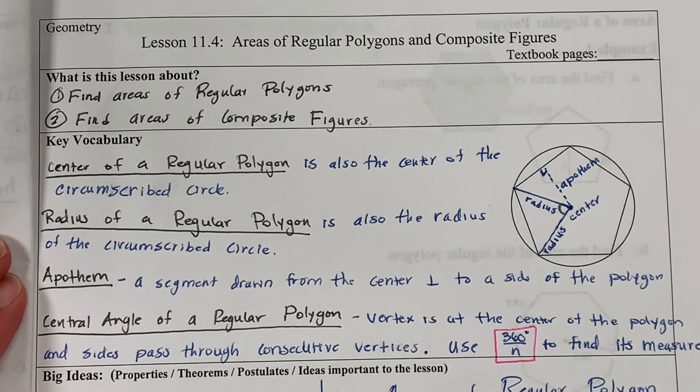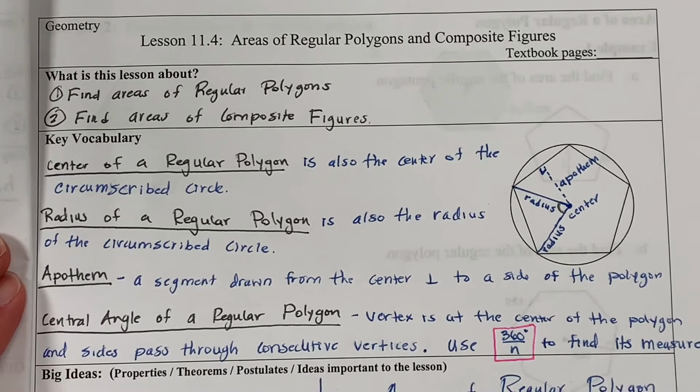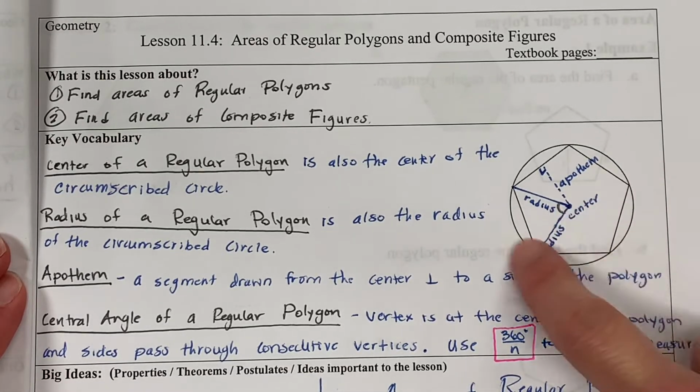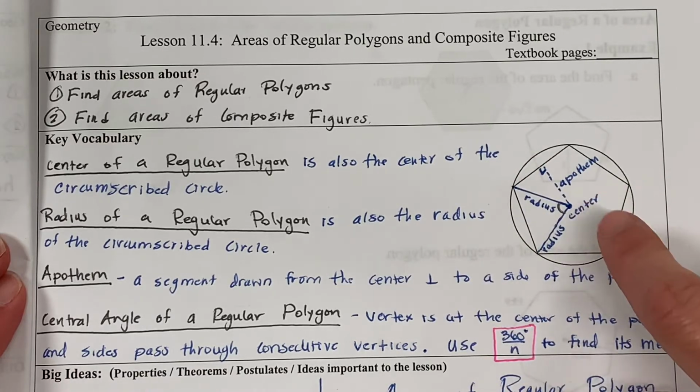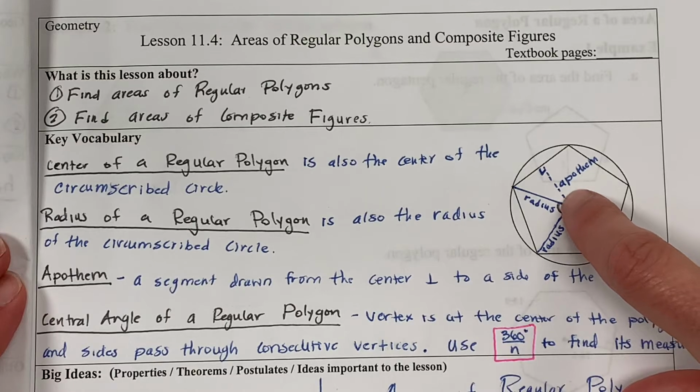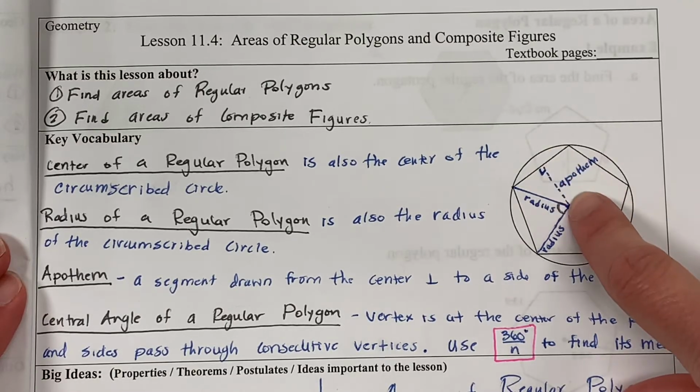The apothem is a segment drawn from the center perpendicular to a side of the polygon. So here's our center. Okay, there are 5 sides to choose from. I can draw an apothem to any of the 5 sides, and it goes from the center and is perpendicular to one of the sides.